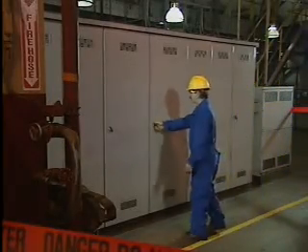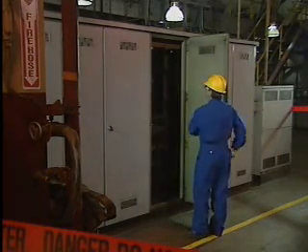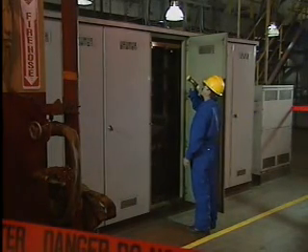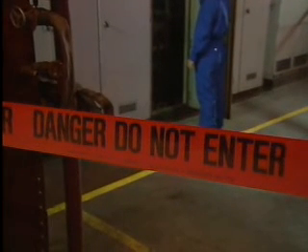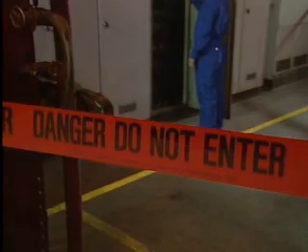Safety is especially important when you're working around electricity. You can't see electricity, but that doesn't mean that hazards aren't there. If you don't take precautions, electricity can be deadly.